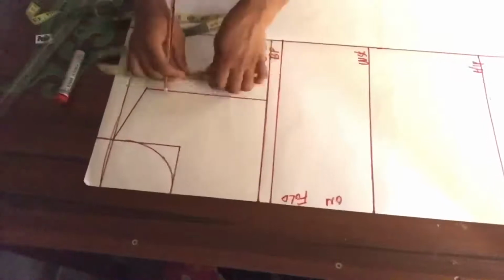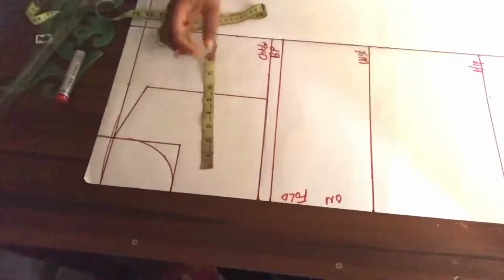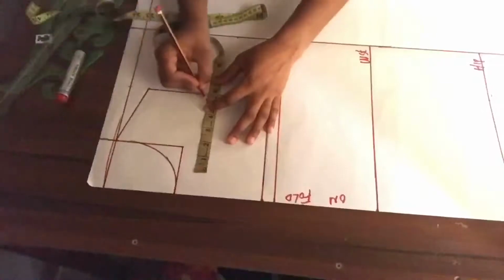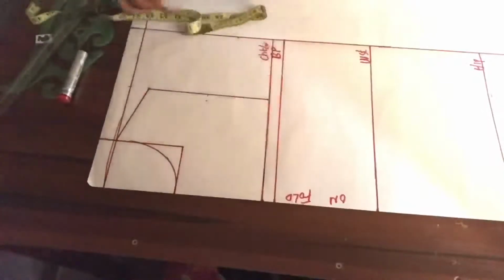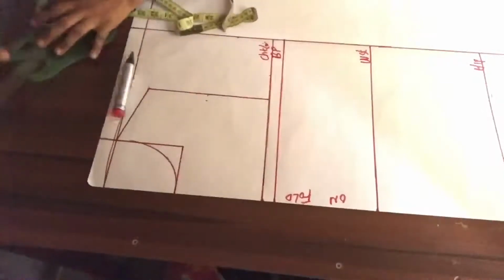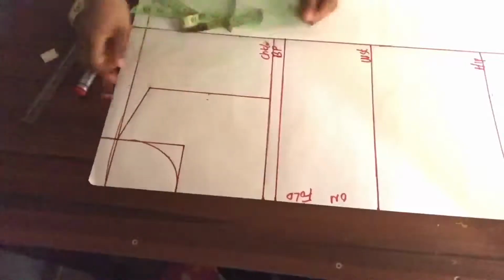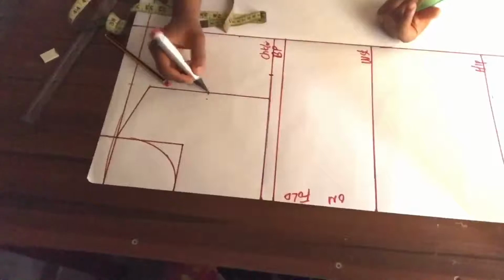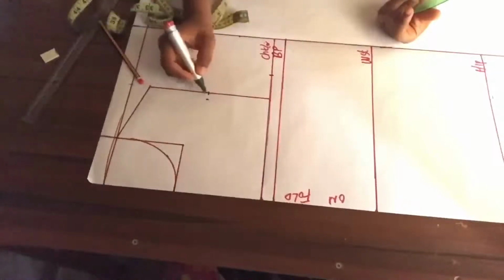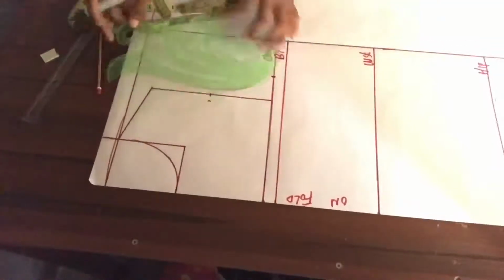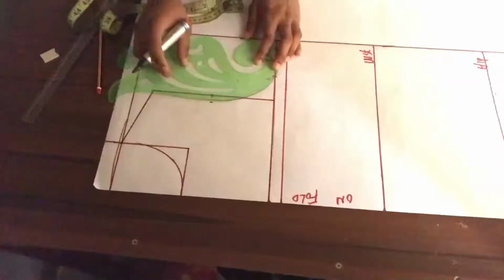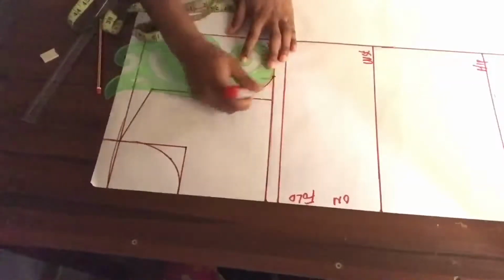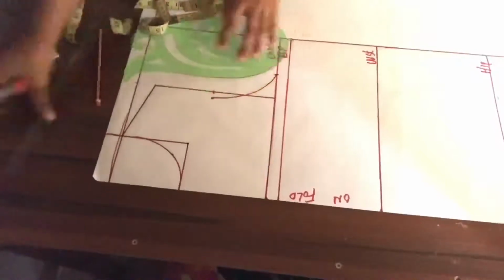Whatever I have there, I'll go in by half an inch, and then I'll mark half an inch on that divided line, and then connect the 3 points together. So I'll be connecting my shoulder slope line to the half an inch that I marked on my armhole line, and also to my quarter of my bust measurement on my chest line. So this is how you create the armhole for the front pattern.